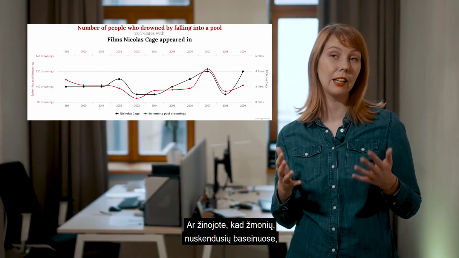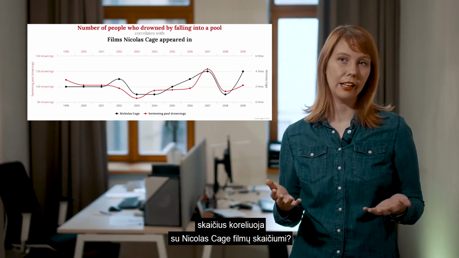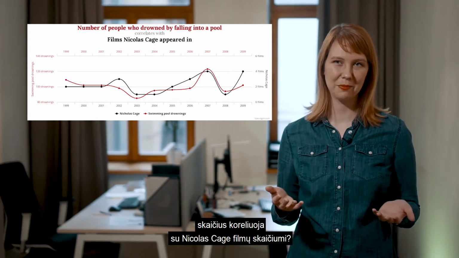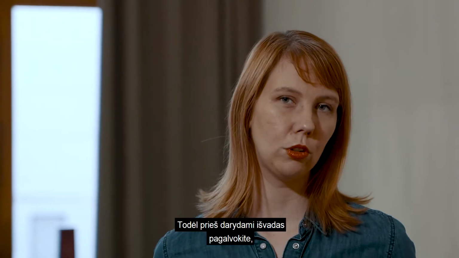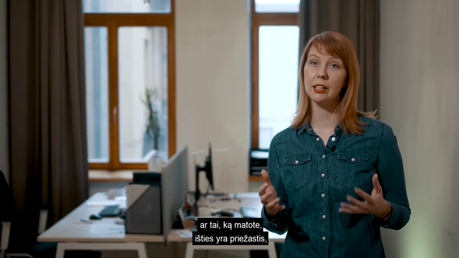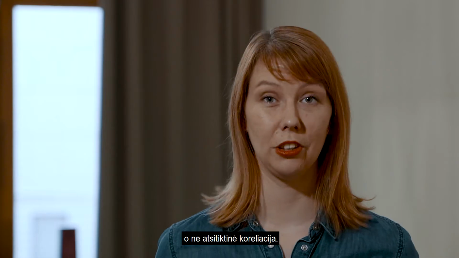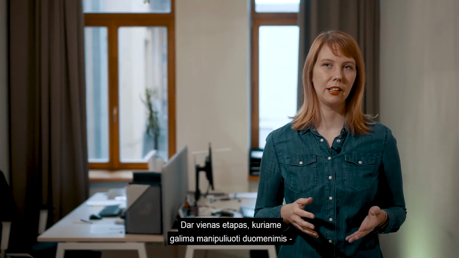Did you know that the number of people who died by drowning in a pool correlates with in how many movies Nicolas Cage participated? Do you think these events are connected? I don't think so. Therefore, before jumping to conclusions, think if what you see is really causation and not just coincidental correlation.